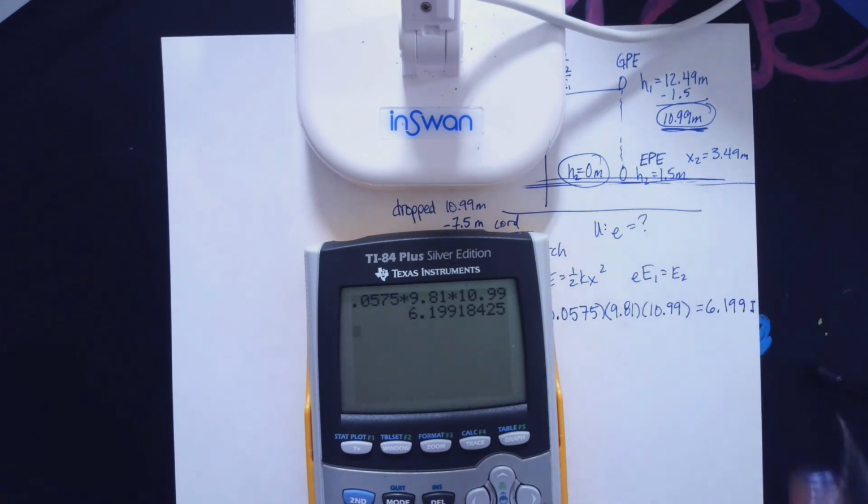I'm going to round it to that, but if you're using a graphing calculator like this, or your cell phone, I suggest you just store this in memory.